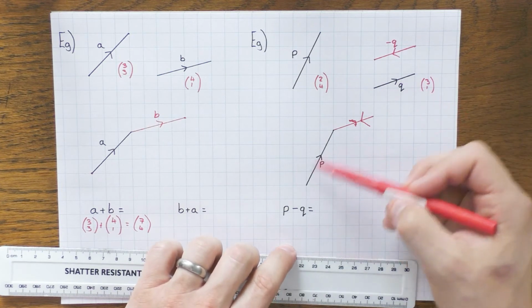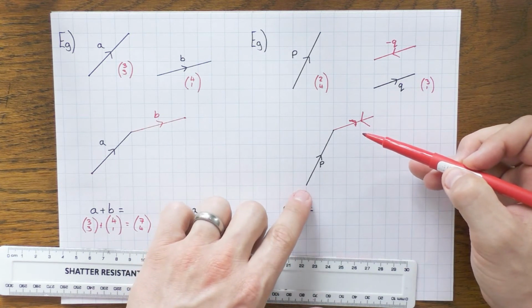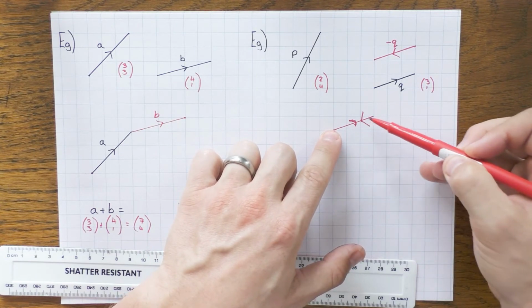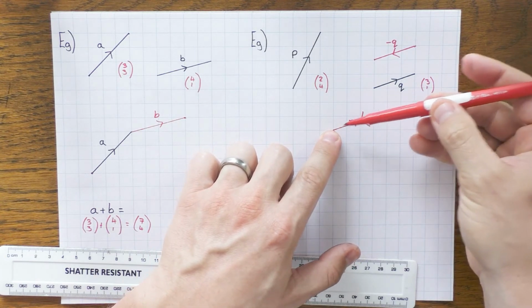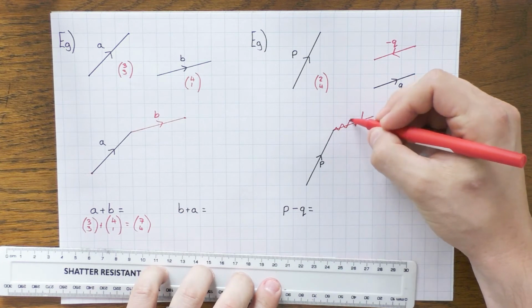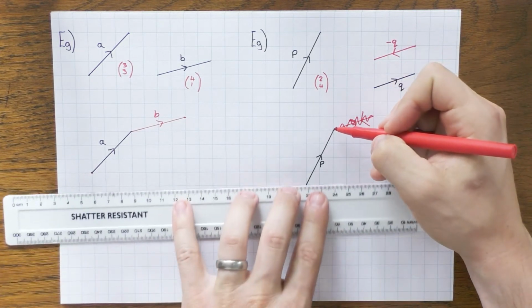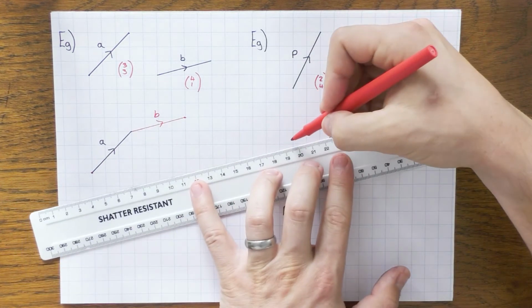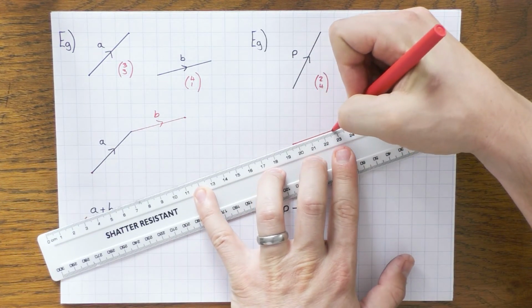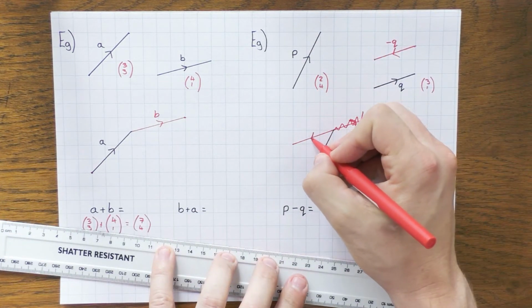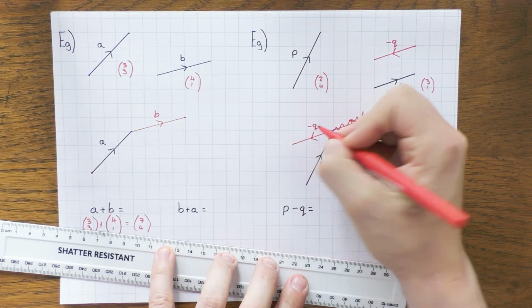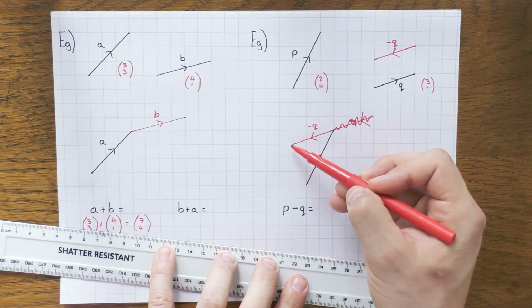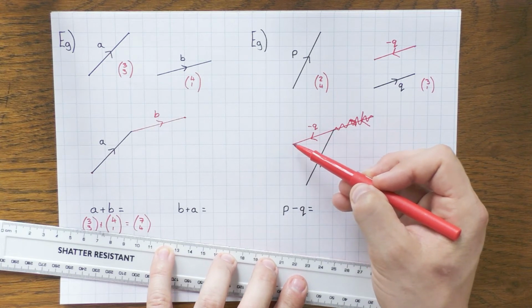Drawing it, this doesn't work because I'm going this way, and I need to go across to Q, but I can't because Q is going this way. So in fact, you can't draw it like that. Best way is to draw it here, like so. So the arrow is facing that way, and that's minus Q. So I can go across P, and then I can go down this minus Q like so.